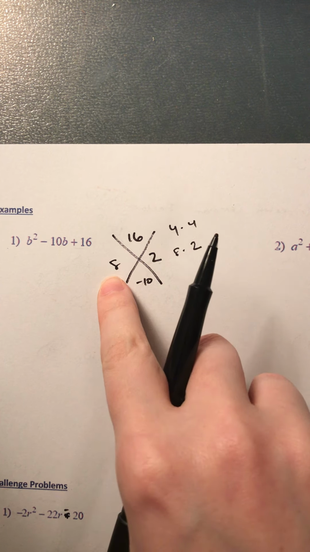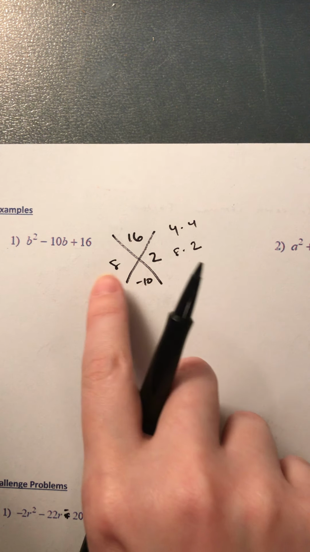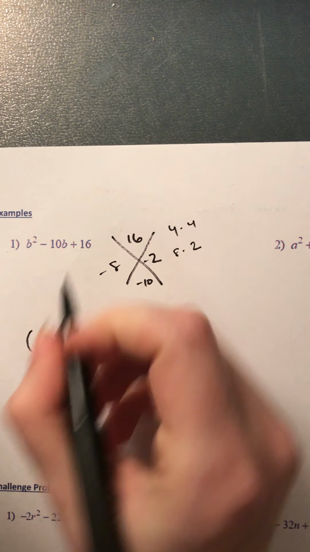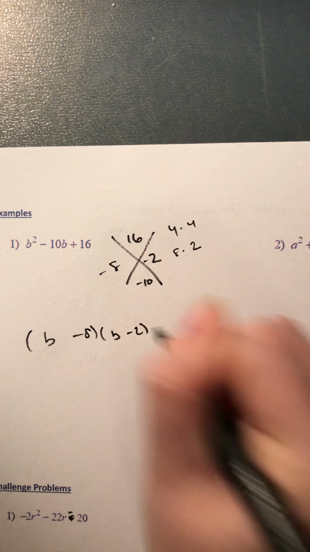Once again, 8 times 2 is positive 16, but 8 plus 2 doesn't make negative 10. So both of your chunks need to be negative. So our variable is b. b minus 8, b minus 2.